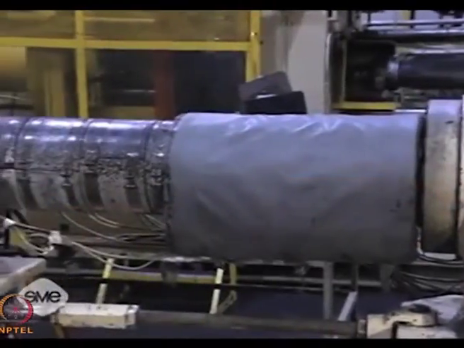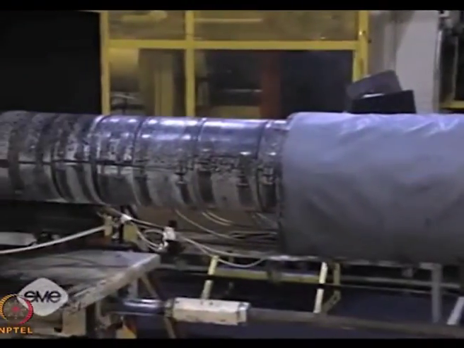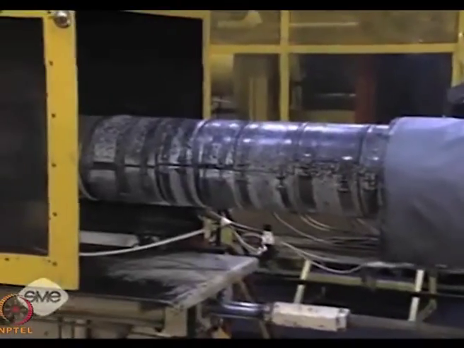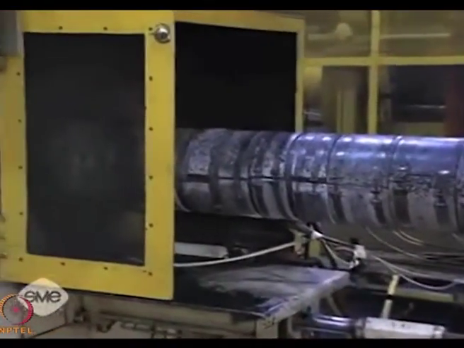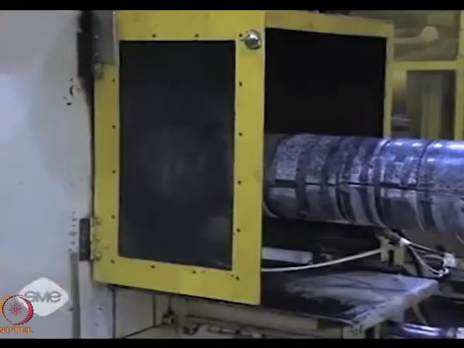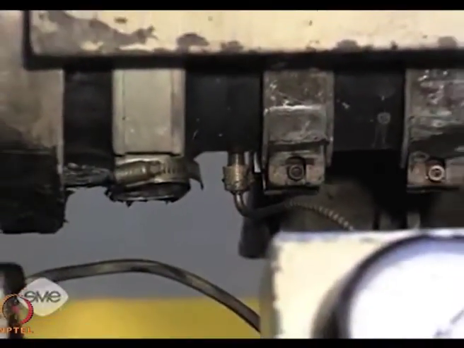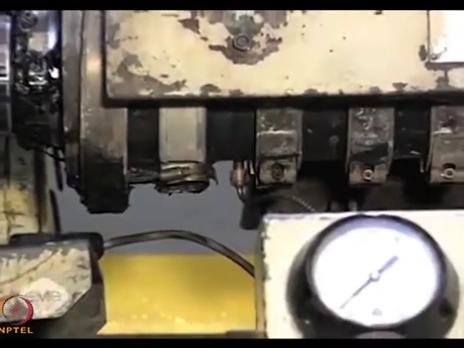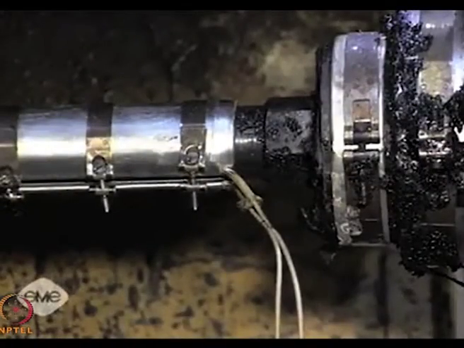External heating bands provide additional heat to the injection barrel. The heating bands bring the material to its final temperature and compensate for the radiation heat loss. The temperature is controlled by 3 thermocouples in the barrel and 1 in the nozzle.